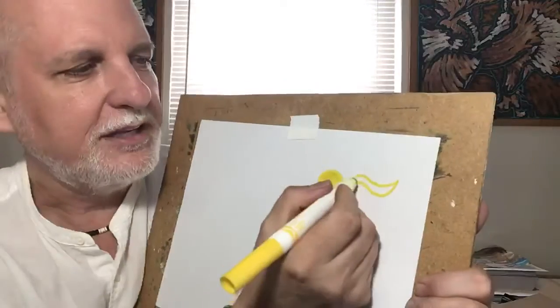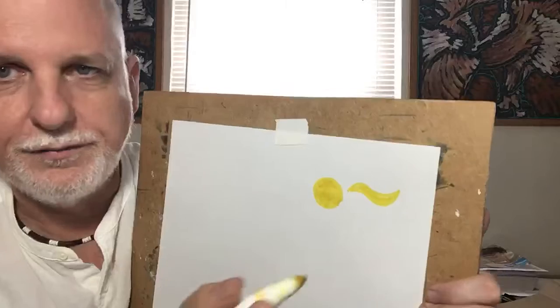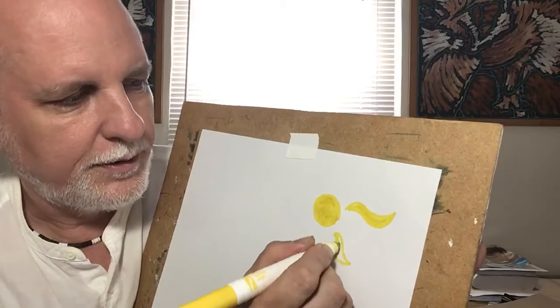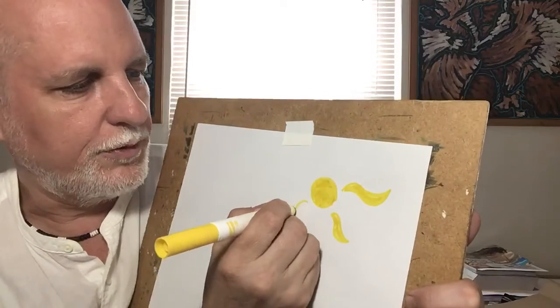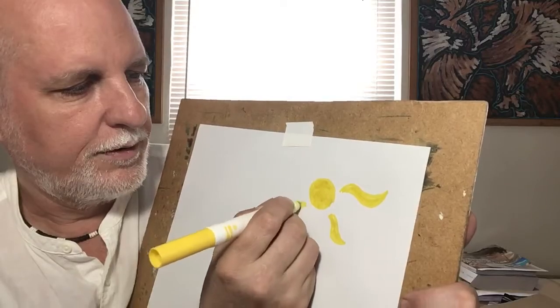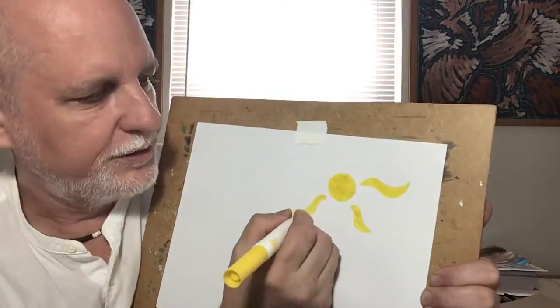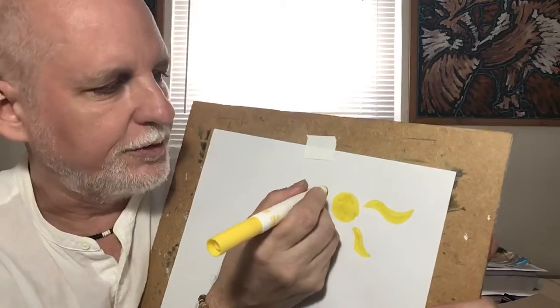Okay, and then the rays, I'm just going to make these little squiggly lines, and I'm going to fill them in nice and solid. Another one there. And maybe another one over here. They're almost like little S curves. Okay, and they're all pointing away from the center.